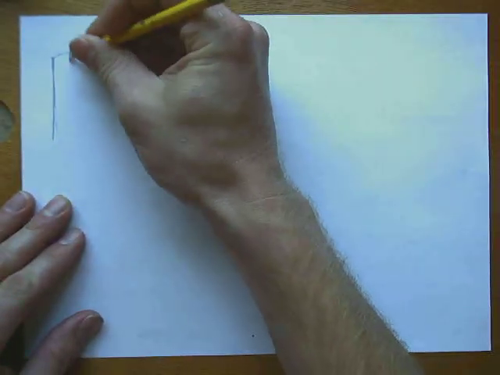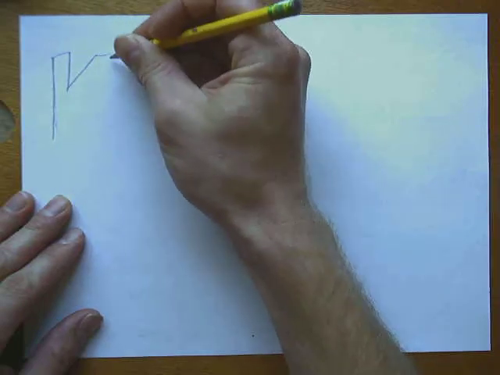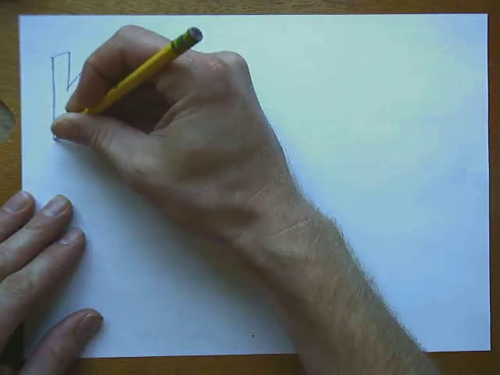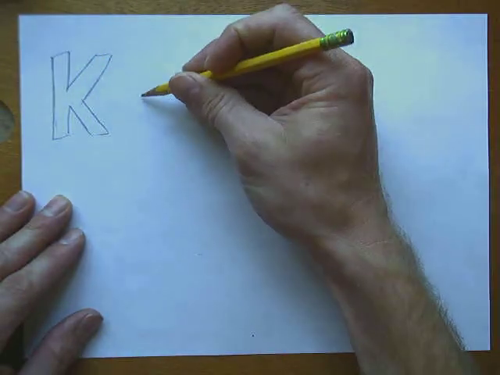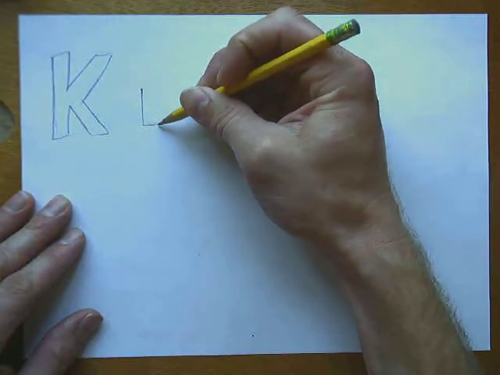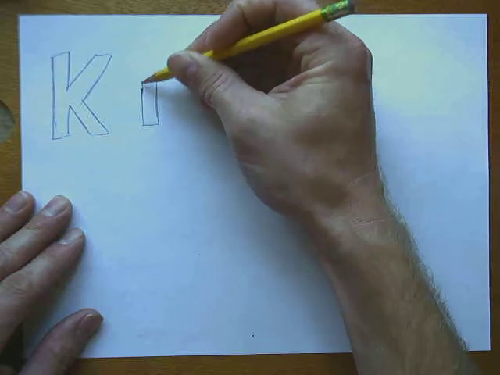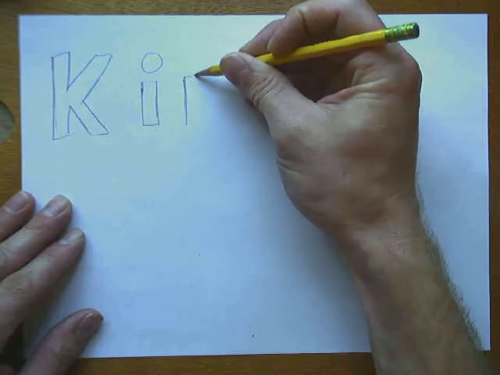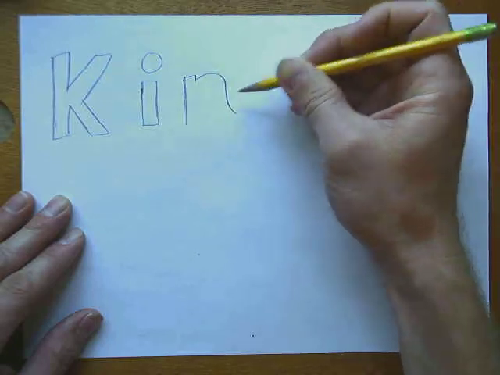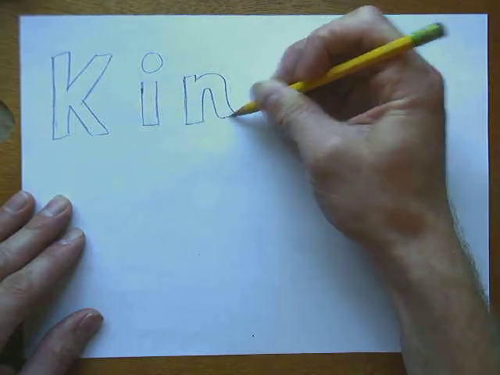So if block letters are something that you're not very familiar with, I would practice first. And I have a video at the top of the page where you can see what that looks like. You can practice using that video and then come back here once you feel a little more comfortable with it.